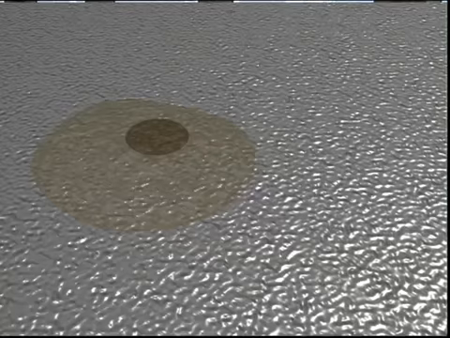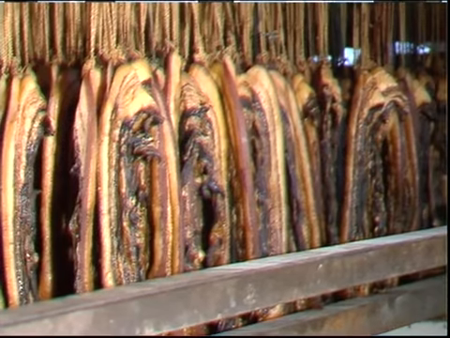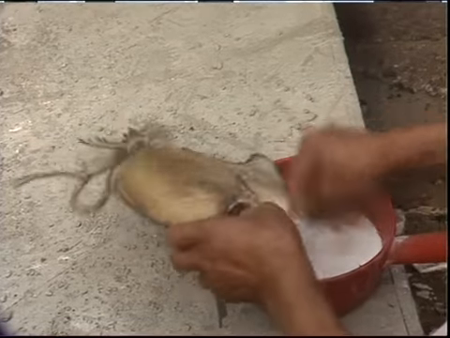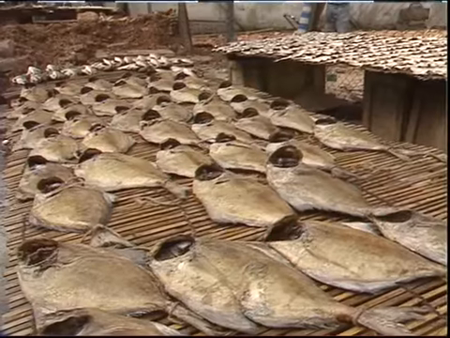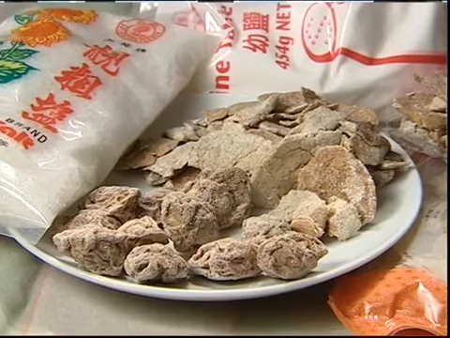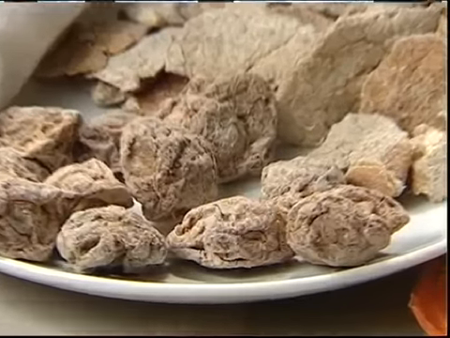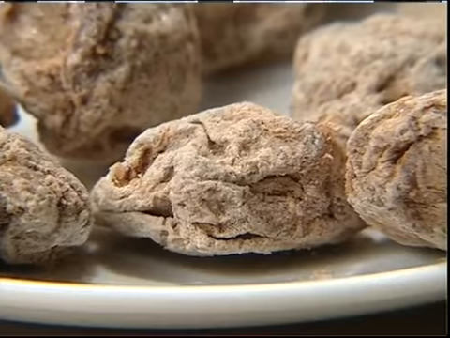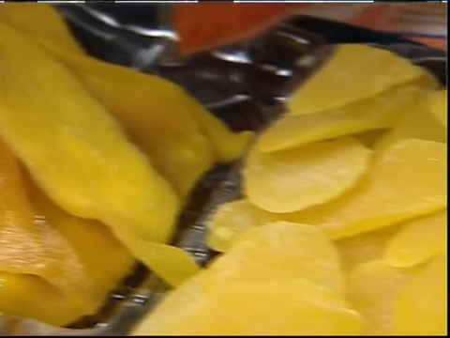Cured meat and salted fish are made with a large quantity of salt. They're then dried under the sun. The purpose is to get rid of the water in the meat. These snacks, including preserved prunes, are preserved with the use of salt. Dried mango and pineapple are preserved by using sugar rather than salt.